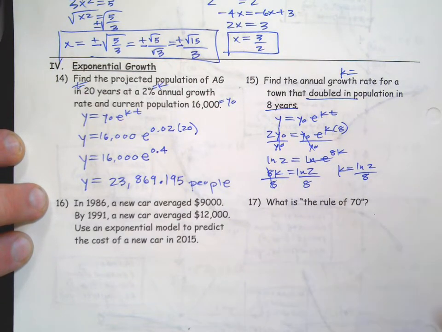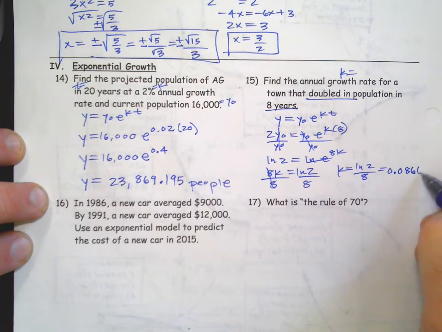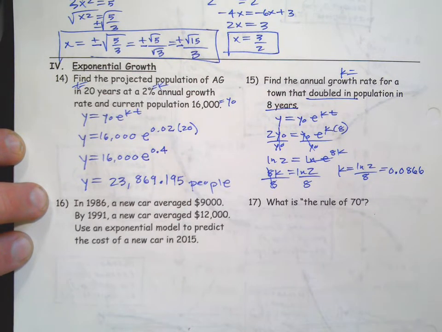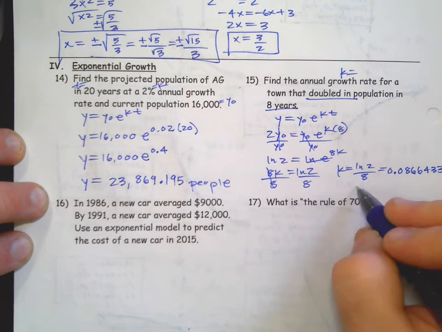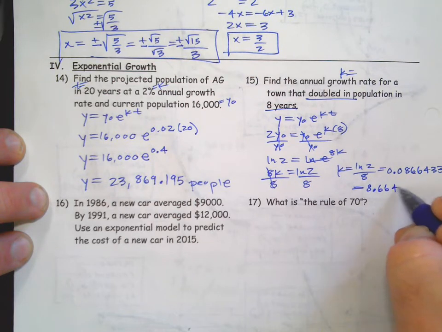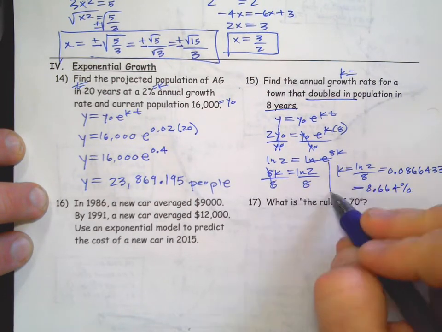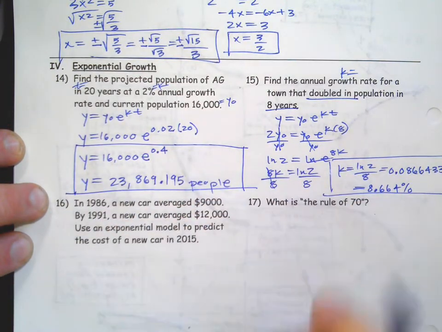As a decimal, it is 0.0866433. As a percent, which is common, it's 8.664%. On your calculator.